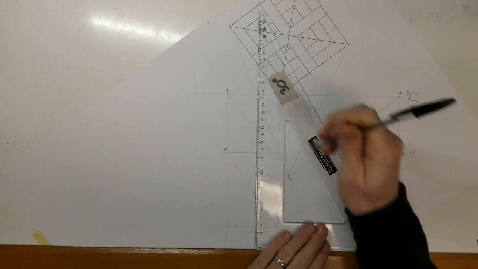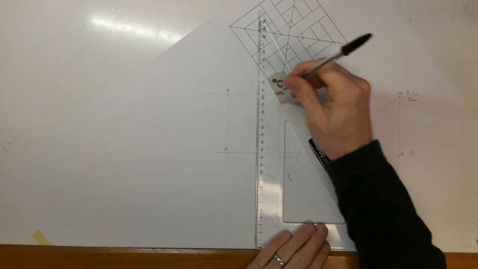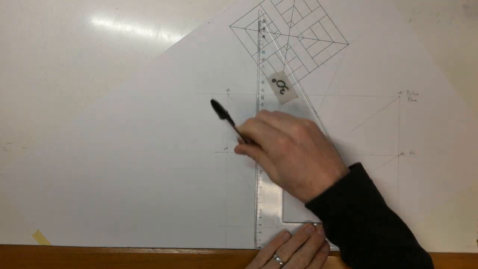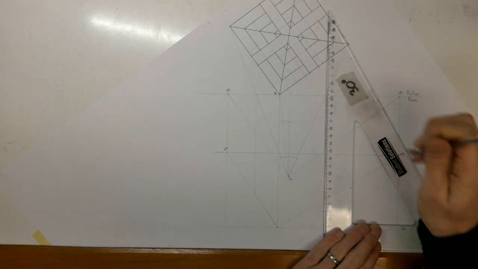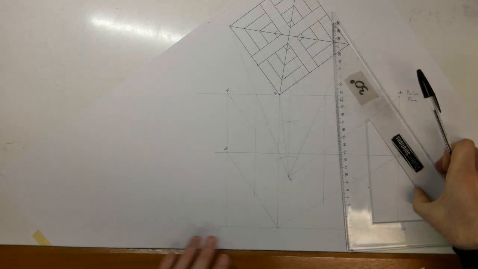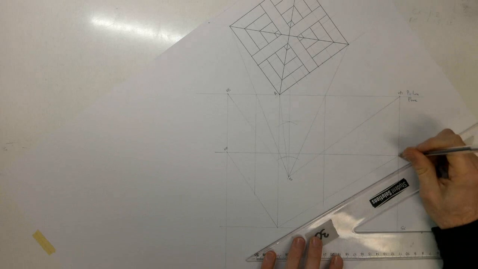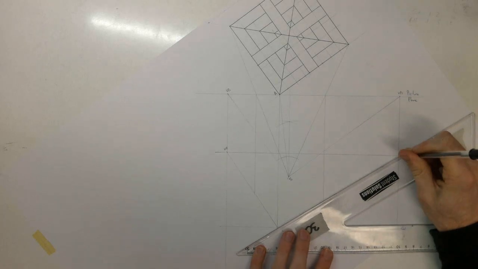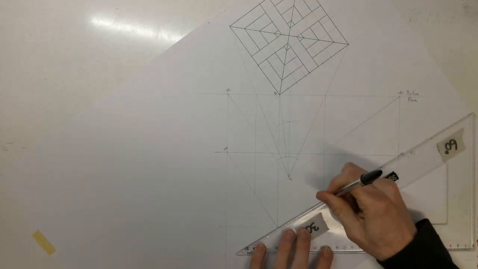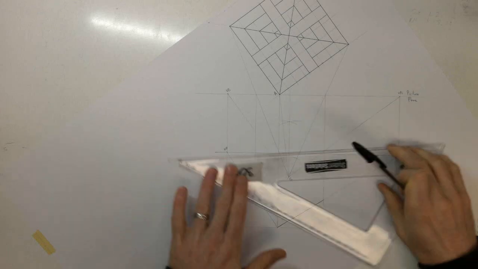I can bring down where the outside corners hit the picture plane. Bring them down. So that'll give me a heavy edge there.